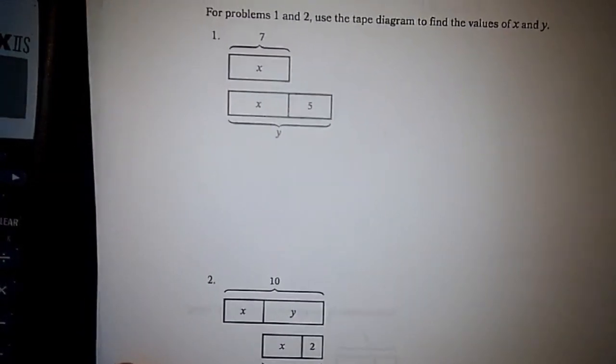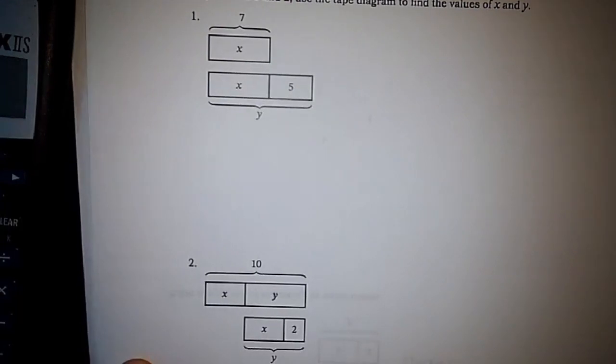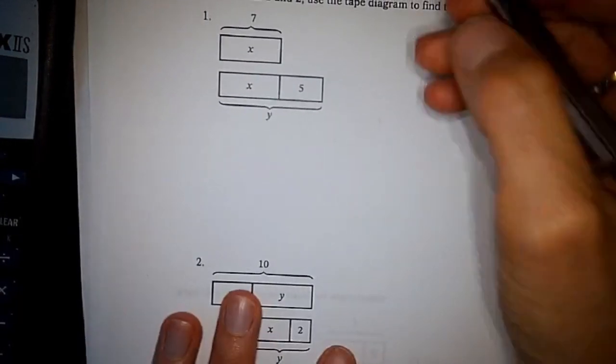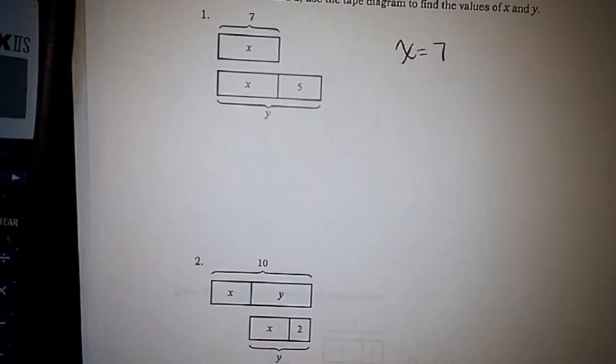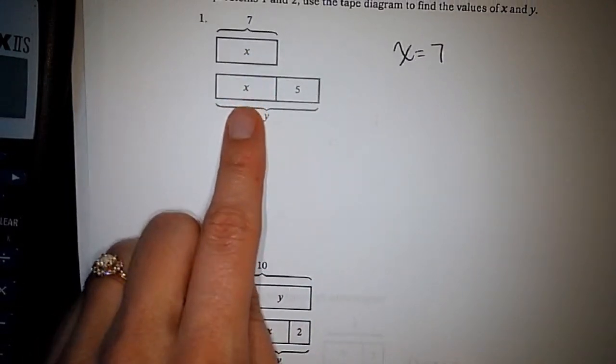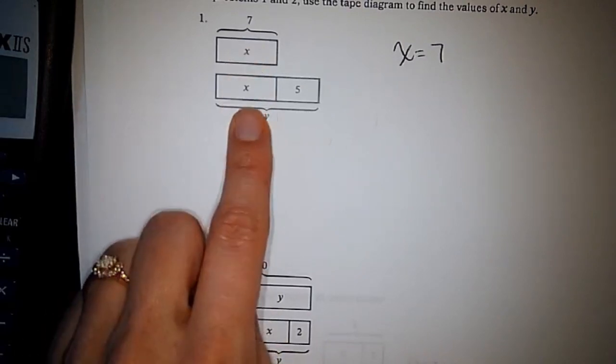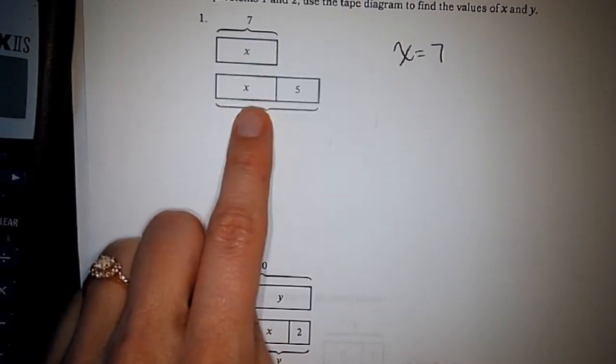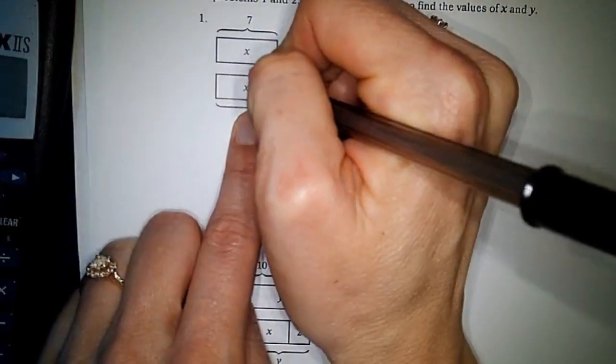And what was the value of y? Guys, if the value of x was 7, and this is the same x value, so how much does this x value equal? 7. And if you have 7 and 5, what do you get? You get the value of y, which is 12.